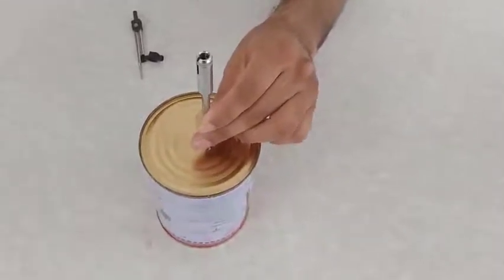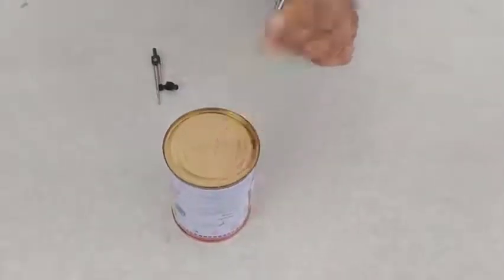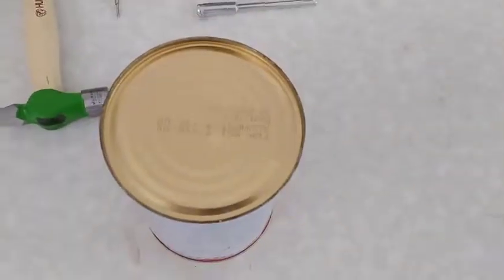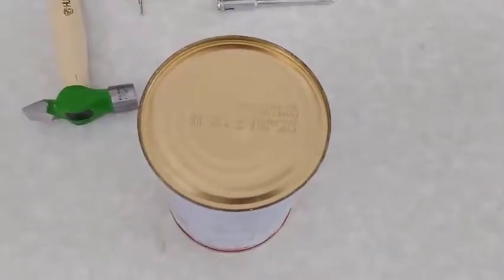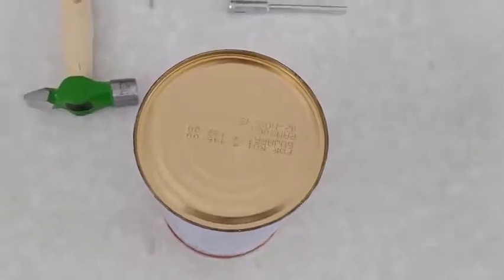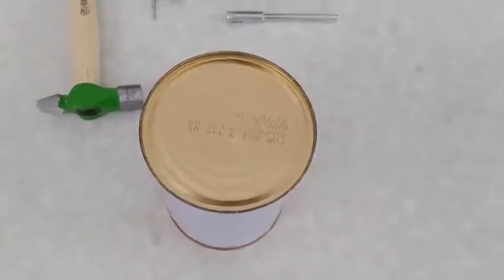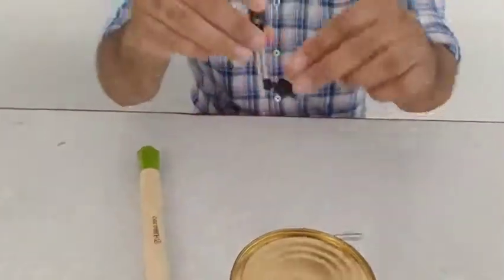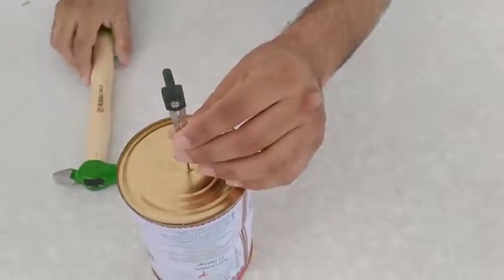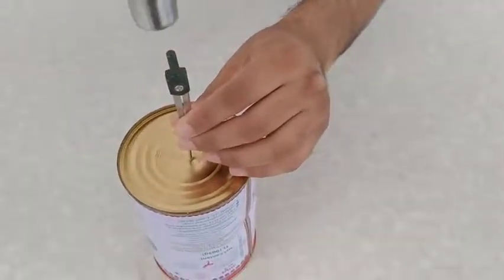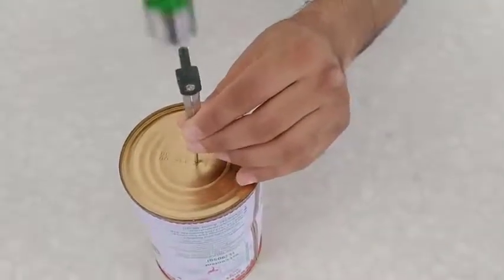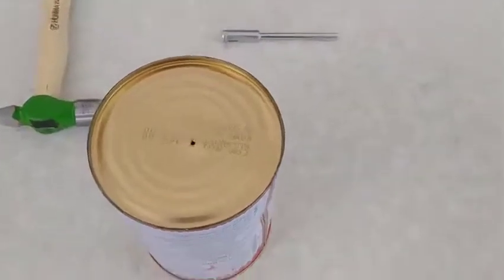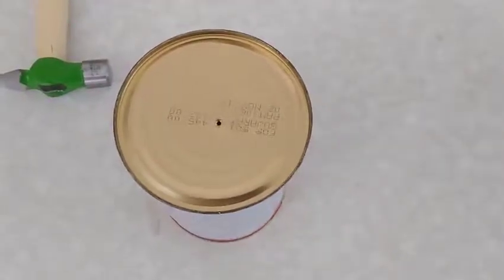Let's do it. Oh, can you see the hole? No, even I can't see it. Oh, alright. Now let's try it with a rounder. I'll keep this rounder in a similar way and I'll hit it with a hammer. Oh yes. Can you see the hole now?